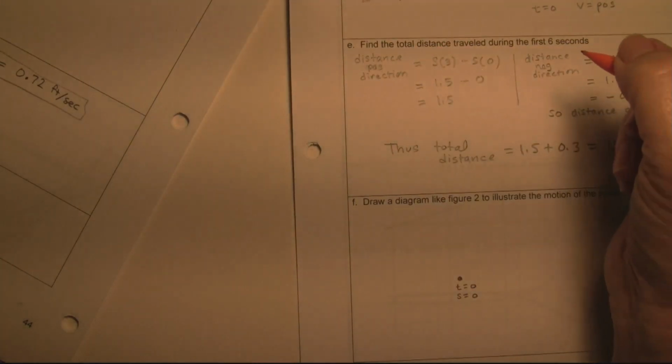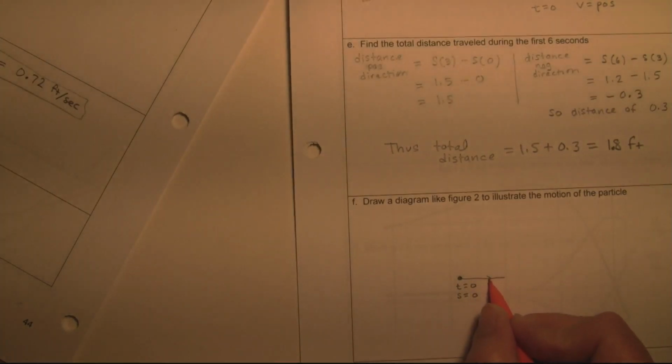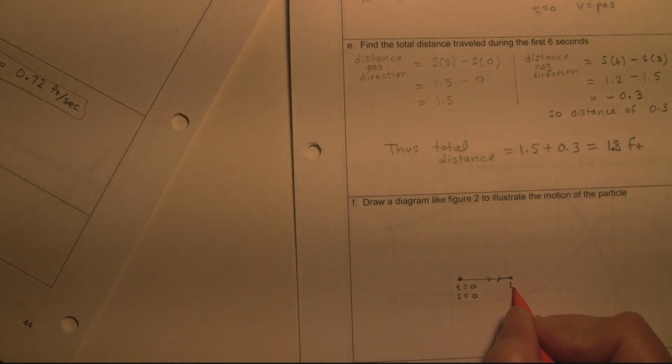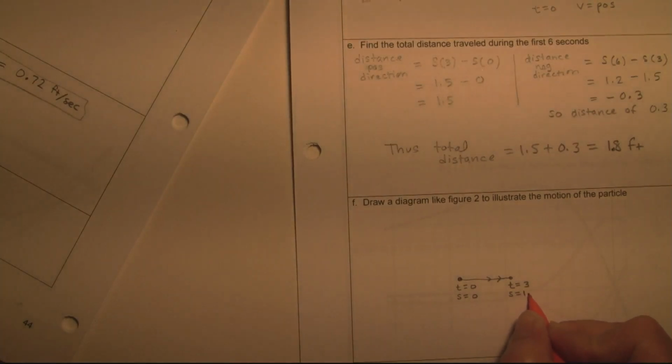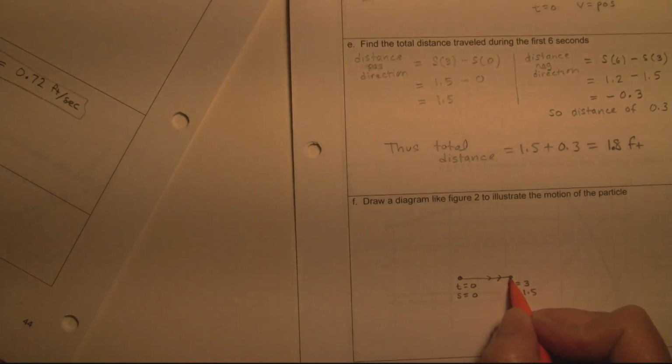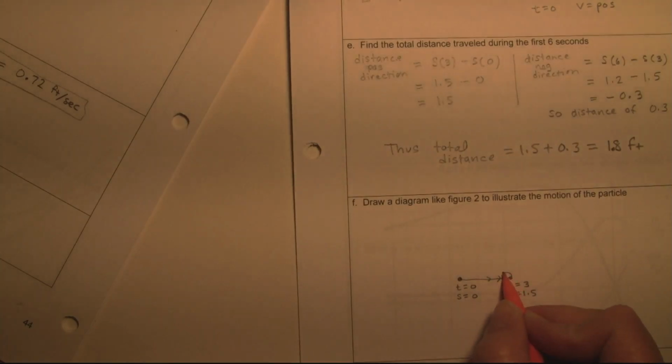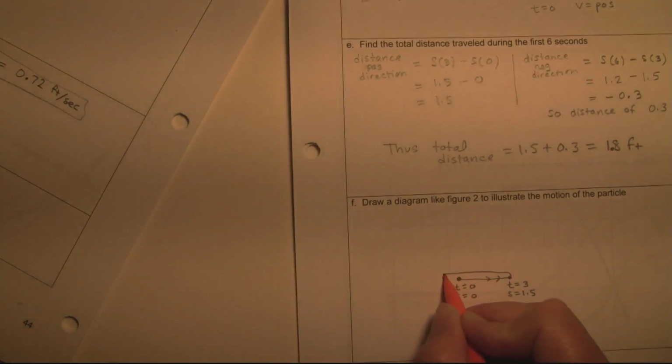So it goes in the positive direction for 3 seconds. So it goes in the positive direction, this direction, until t equals 3. And at that point, s equals 1.5. And then it's going to turn and go in the negative direction for the rest of the time.